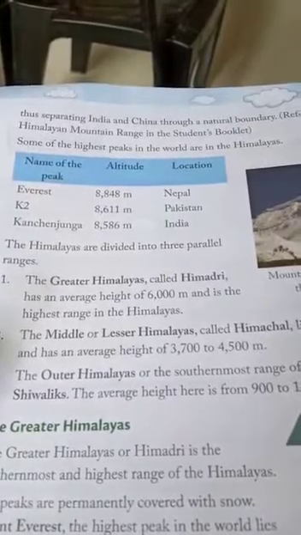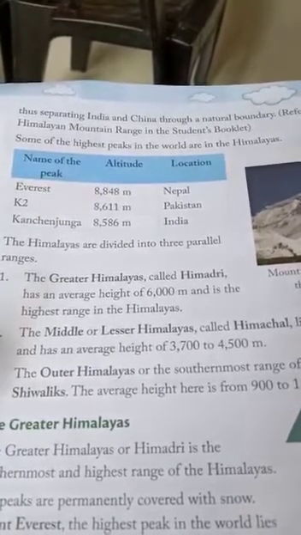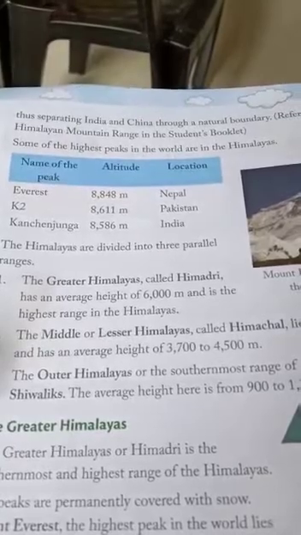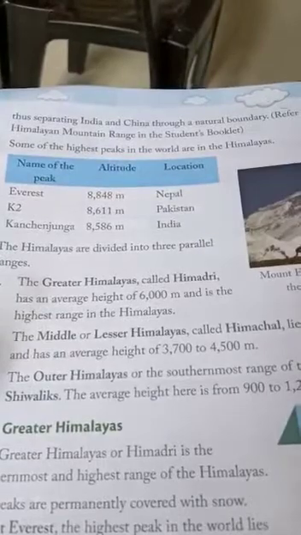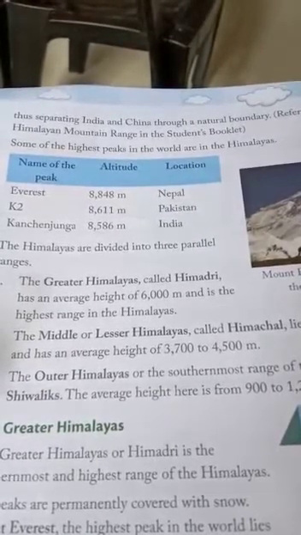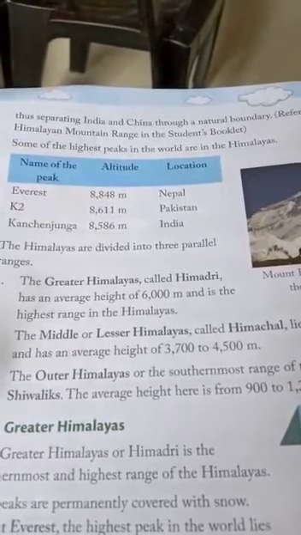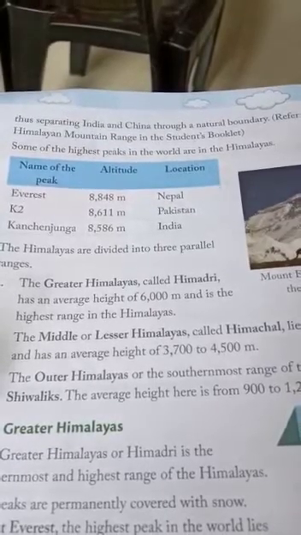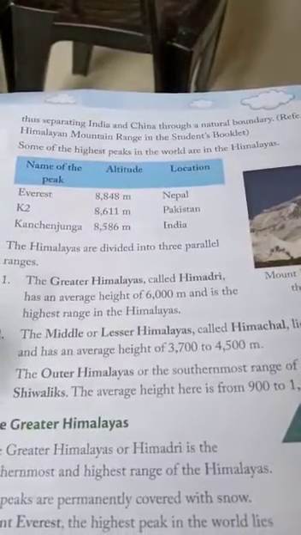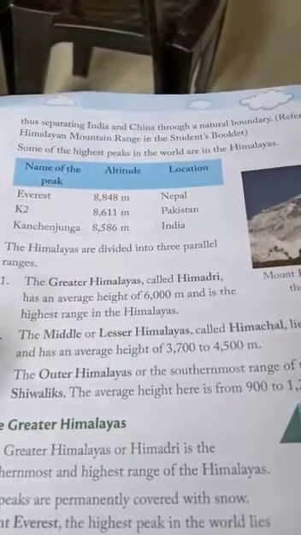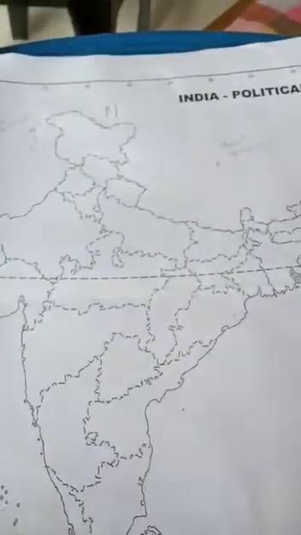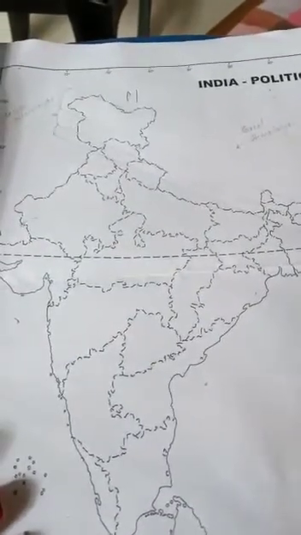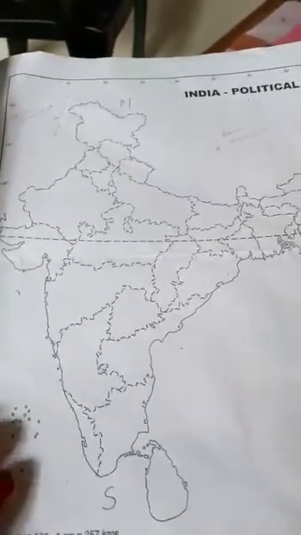Now, where does the word Himalaya come from? The Himalaya is a word that is taken from Sanskrit, which means abode of snow. And the Himalayas are divided into 3 parallel ranges. Do you have any idea? Okay, let me explain. Now, let us relate the parallel ranges with the map.